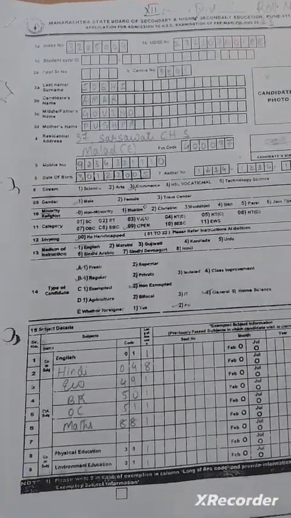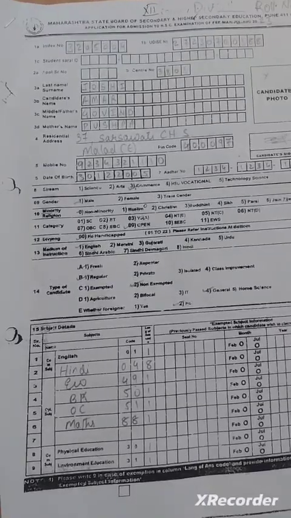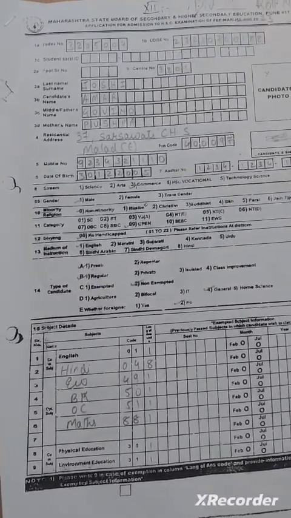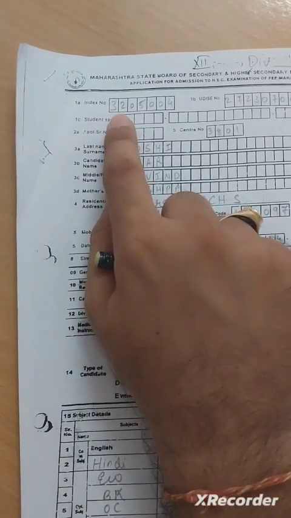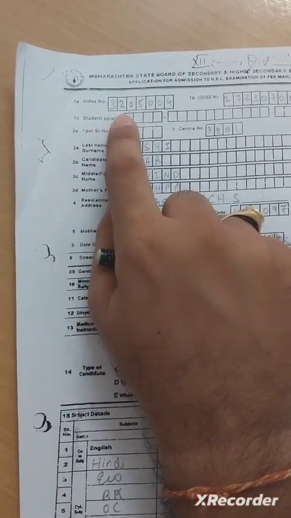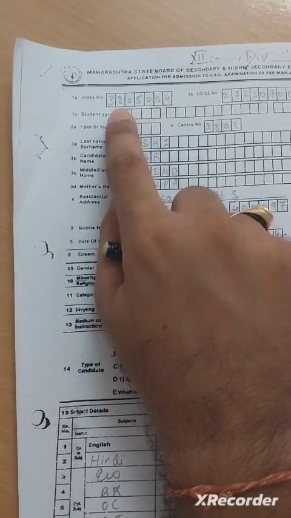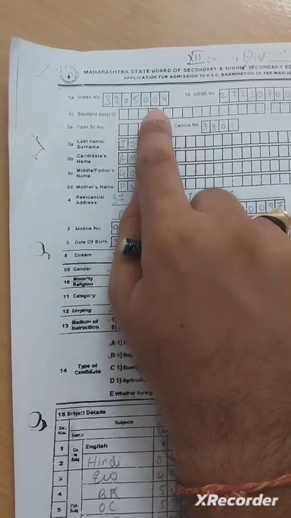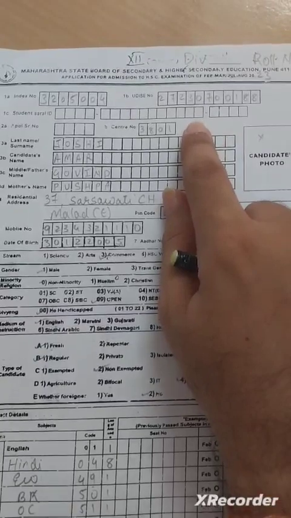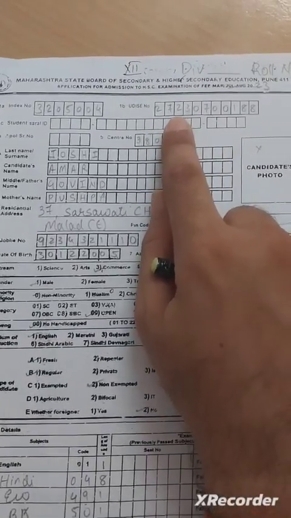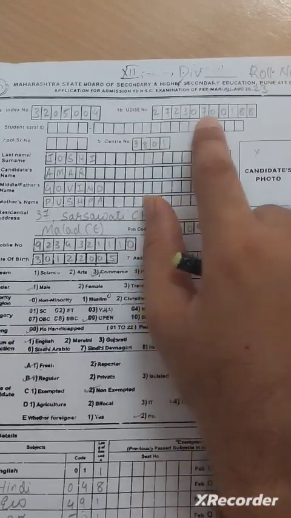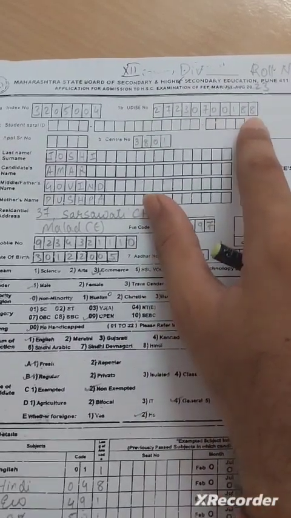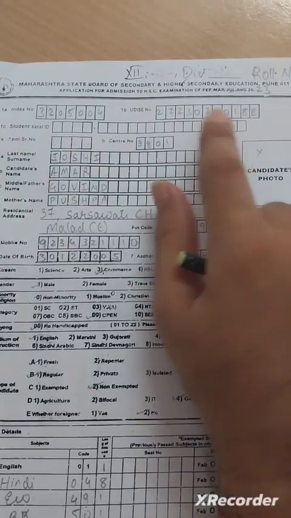Please do not make any mistakes while filling up any points for the HSC board form. Here you need to write down the index number of the college. Just have a look at this. This is the index number of our college, 3205004. And then you need to write down the UDISE number, which I have already shown in the video. It is 27230700188. So please note down these two numbers and write them in your HSC board form.